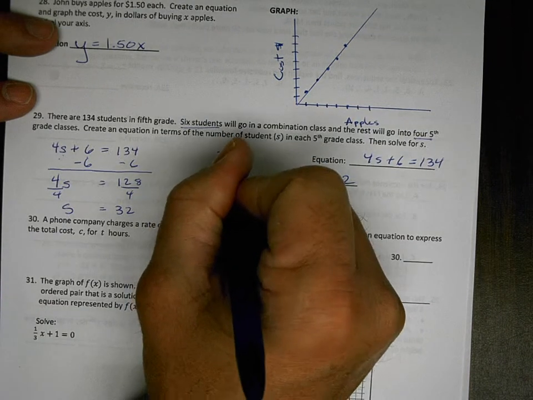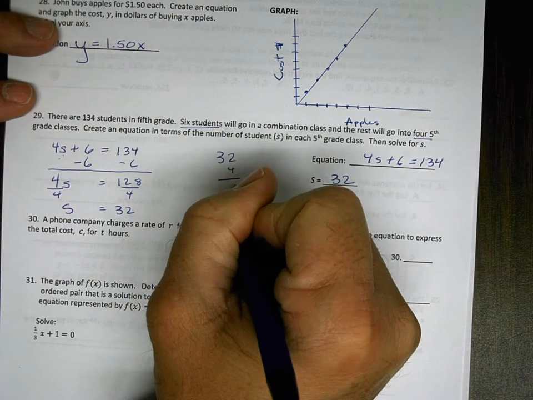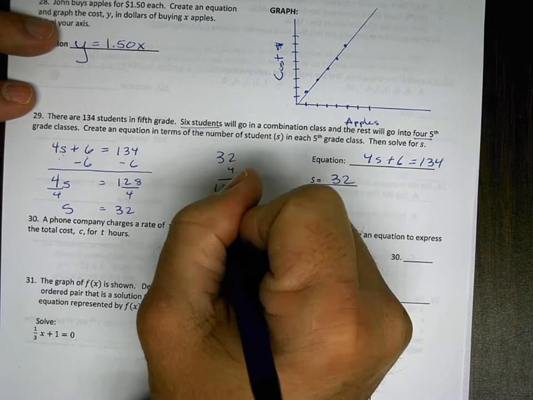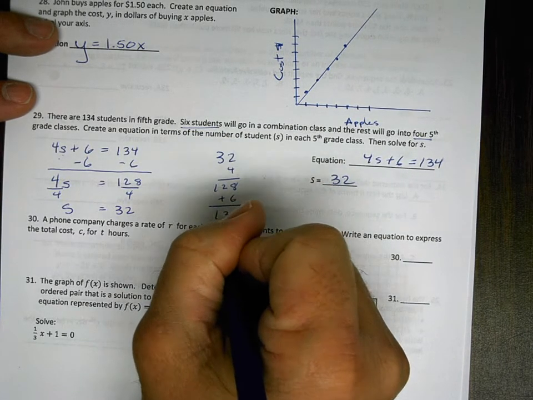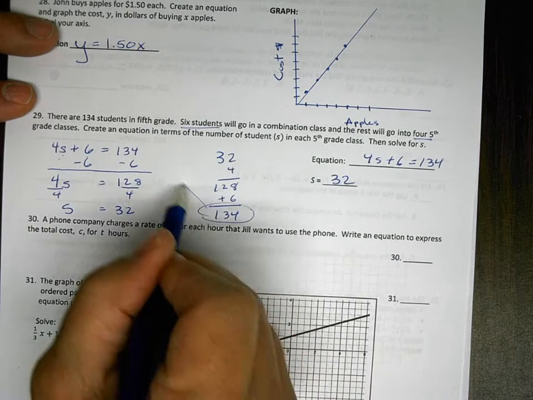So we can go check our work. 4 times 32 is 128. Then we can add in the 6 that are in the combination class, and we are at 134.